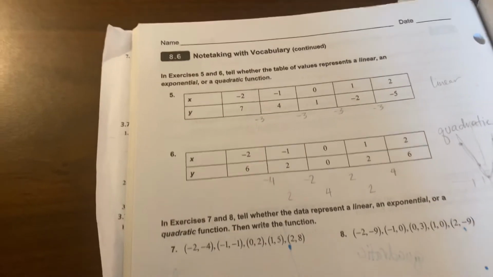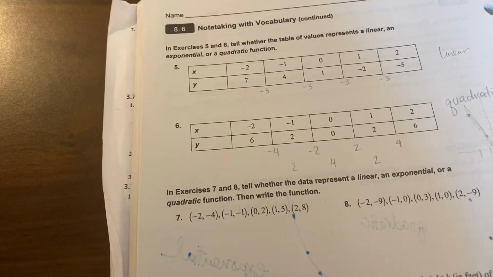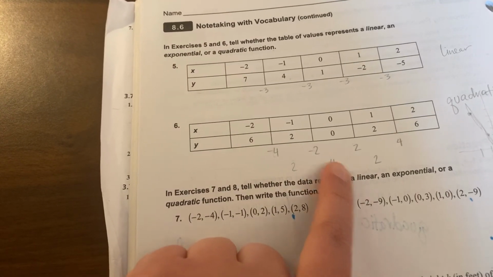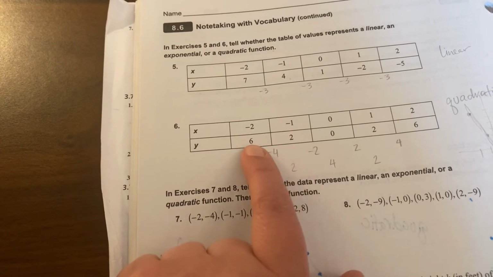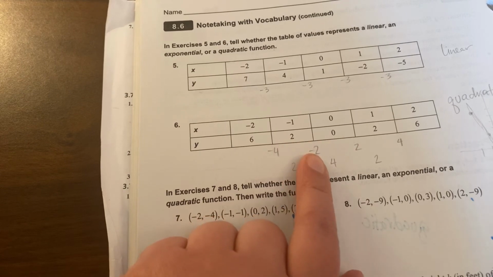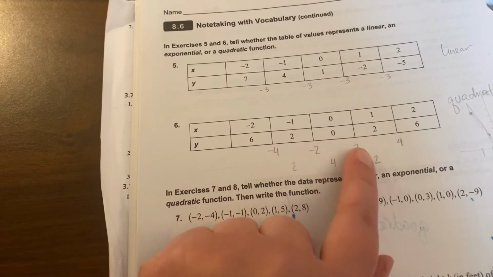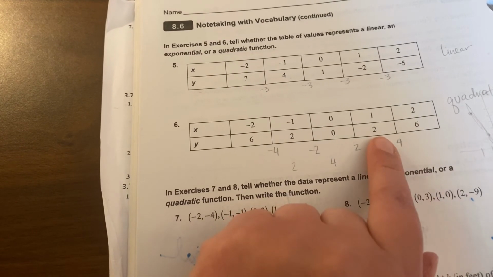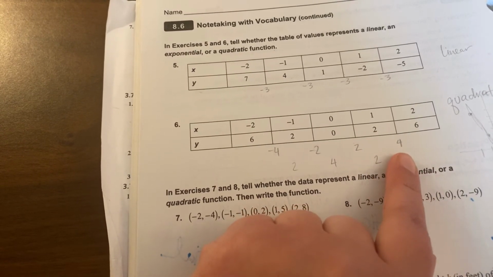And number 6, the differences aren't quite the same, right? 2 minus 6 is -4. 0 minus 2 is -2. 2 minus 0 is 2. 6 minus 2 is 4, right?